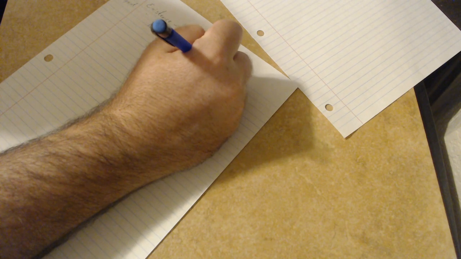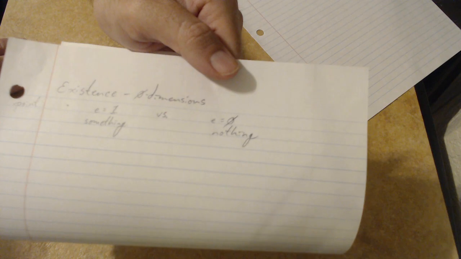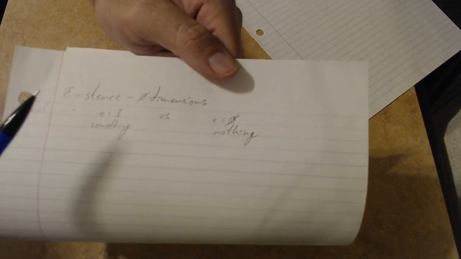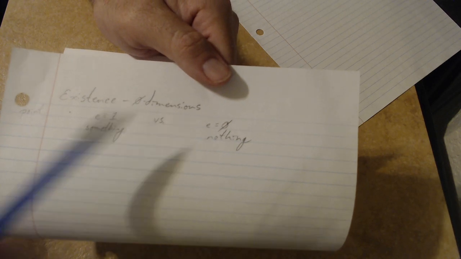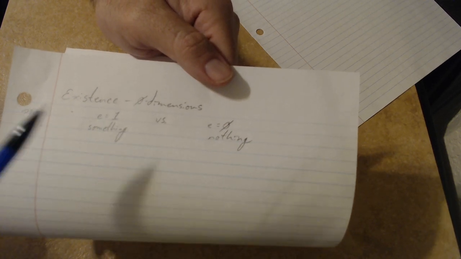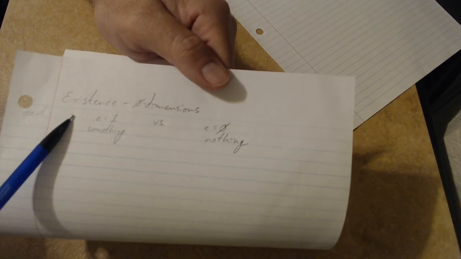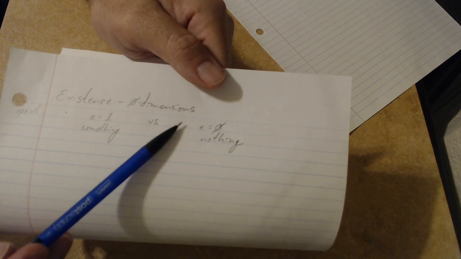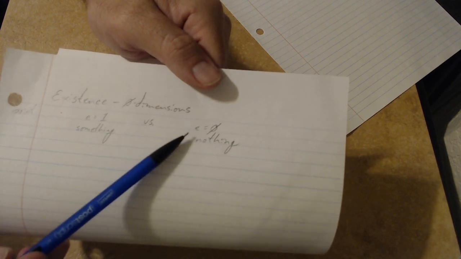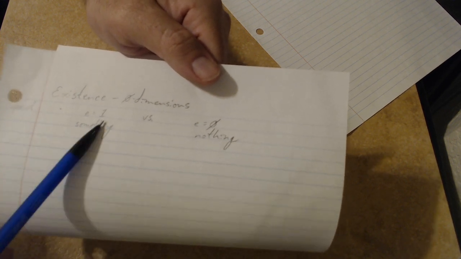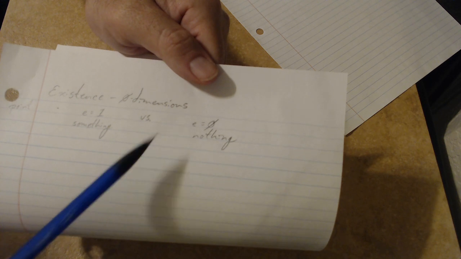And 0 is nothing. I don't think anything here should be groundbreaking, but we're talking about existence in 0 dimensions. So we have a point, bam. Here it exists, there's something there. Here it's empty space, so there's nothing there. Something is represented with 1, nothing is represented with 0.